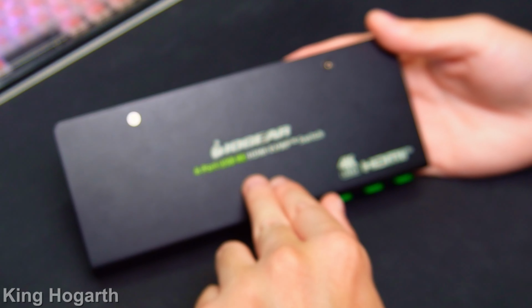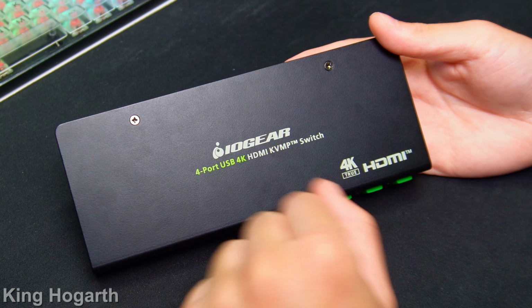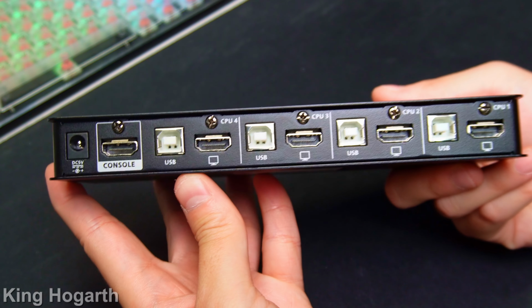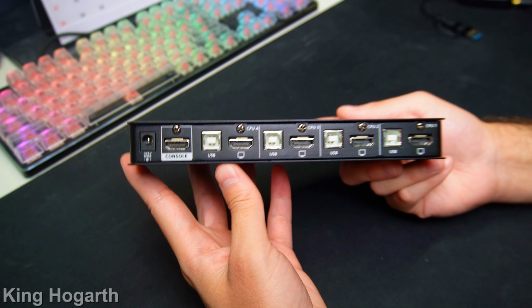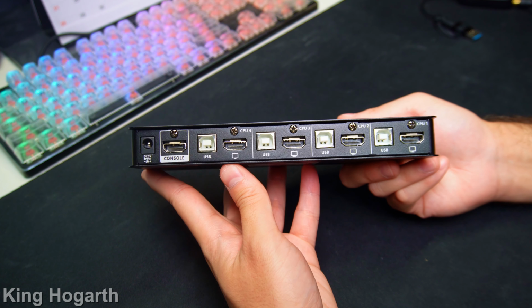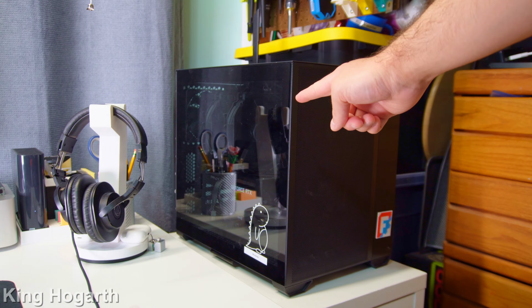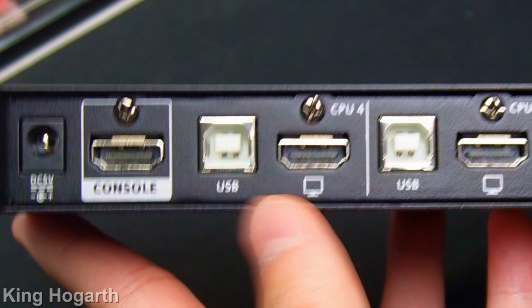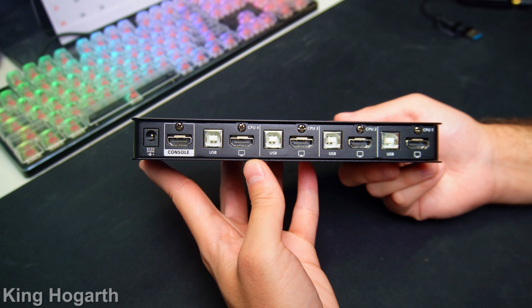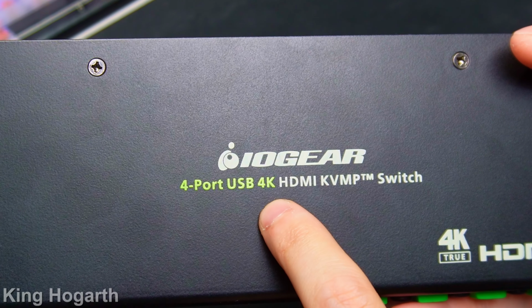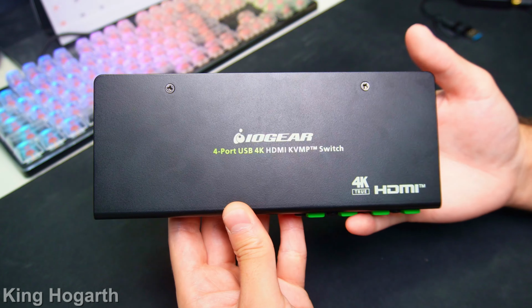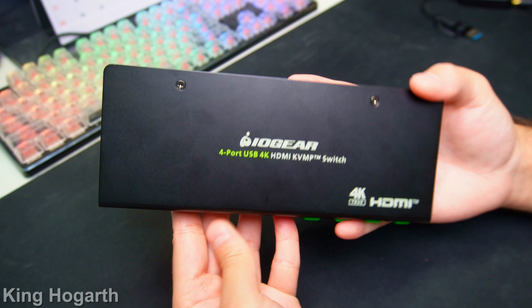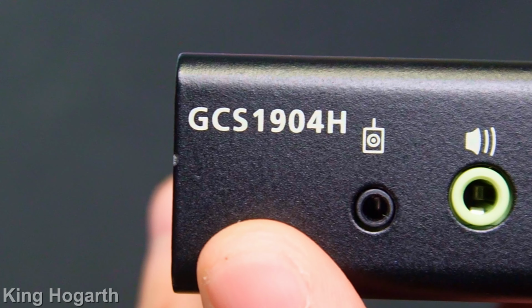And I specifically went with this IO Gear KVM Switch because it supports up to 4 devices. And my current setup has 3 devices, those being my Mac Studio, my Windows Workstation, and my gaming PC. So this is more than enough, and I have room for one more if I ever decide to add another one. It also supports 4K at 60 Hz, which is perfect for me because I have a 4K 60 Hz monitor. Here's the model number if you're curious.